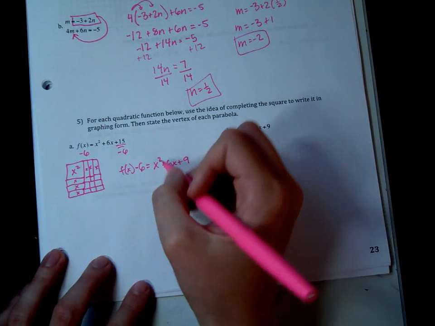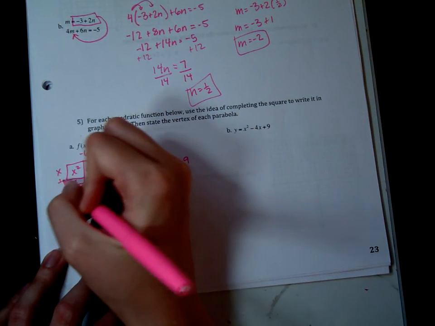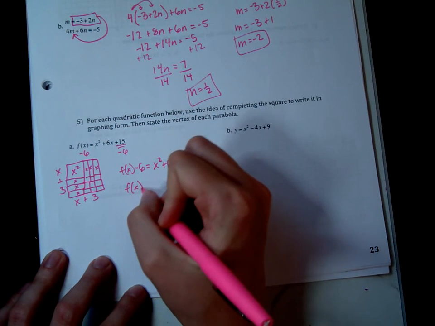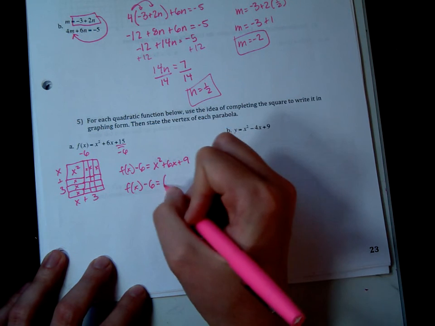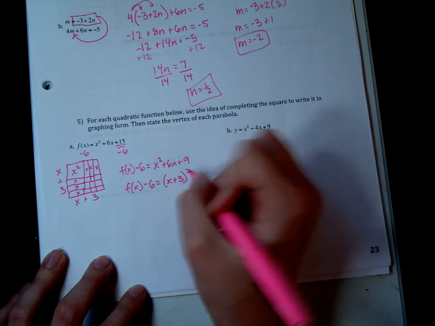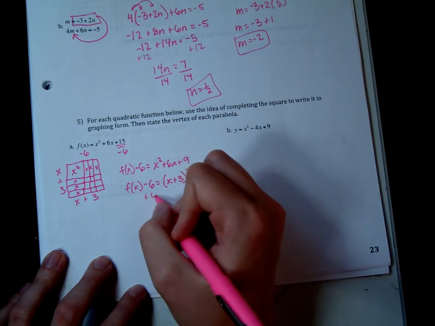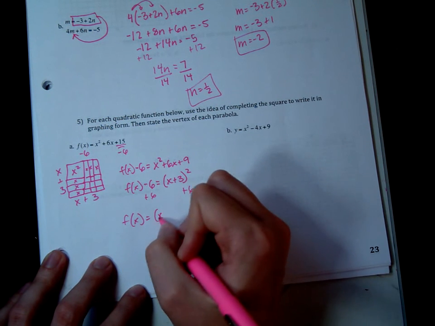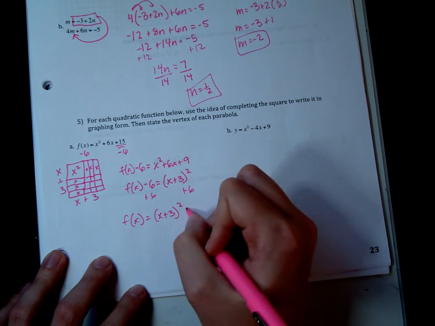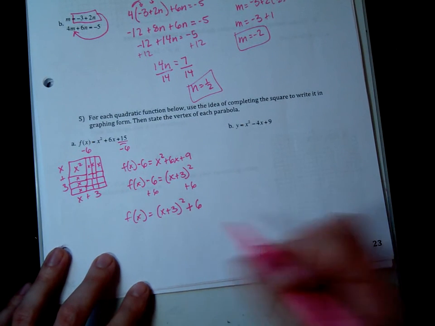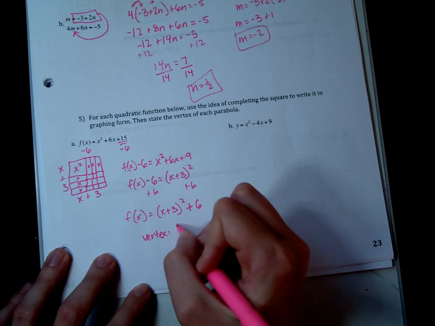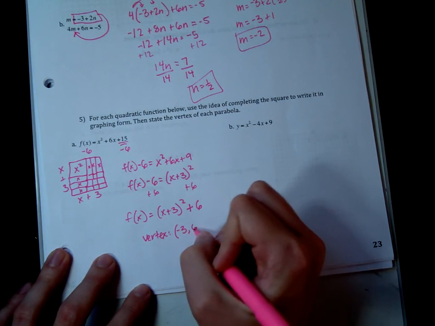Now I can rewrite this as x plus 3 times x plus 3. So f of x minus 6 equals x plus 3 squared. Then I just add 6 to both sides, and we get f of x equals x plus 3 squared plus 6. This is in vertex form, and the vertex is going to be at negative 3, 6.